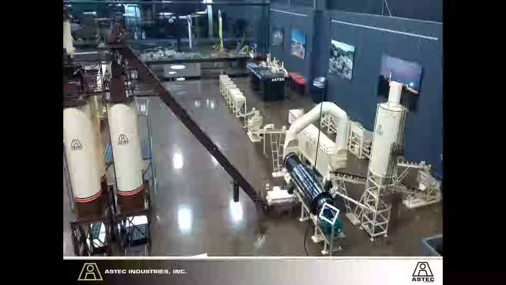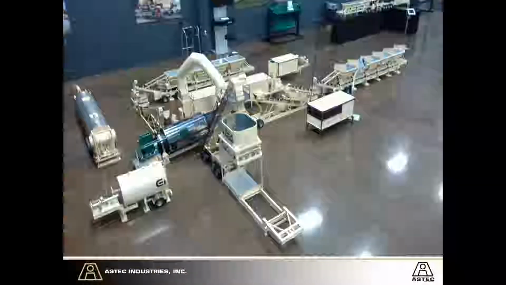As you can see in this picture, this is some of the models that we use for training. And this is a stationary asphalt plant. The models give a good representation of a clean asphalt plant that you can actually go in and take a look at the components without the dirt and the debris and the mud and the grease on the components. So as we go through this, we're going to refer to these models many times during this presentation to give an adequate determination of what's going on with the plant.